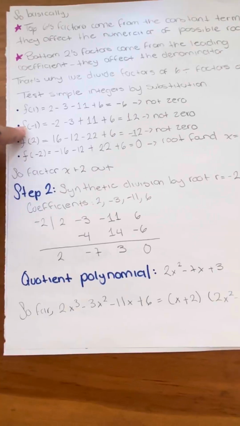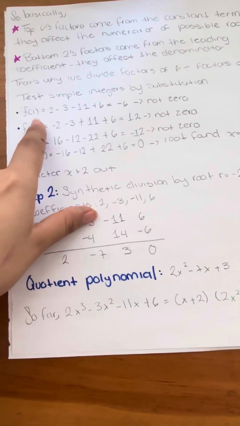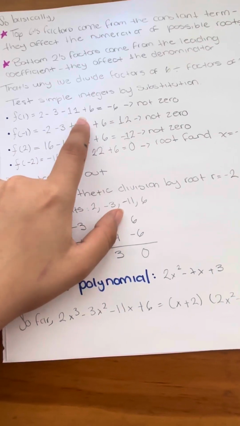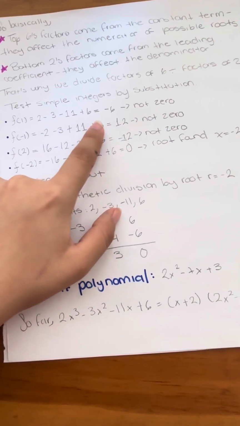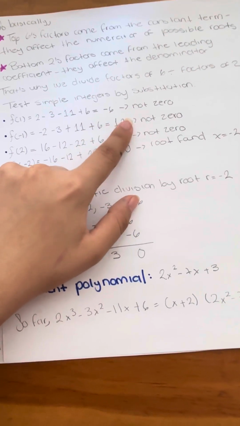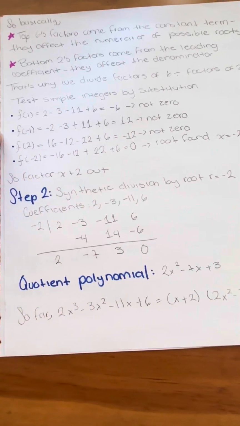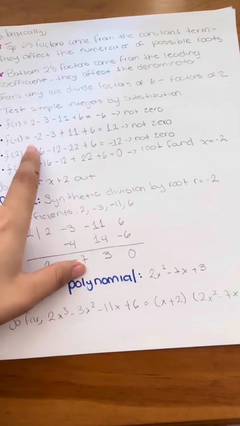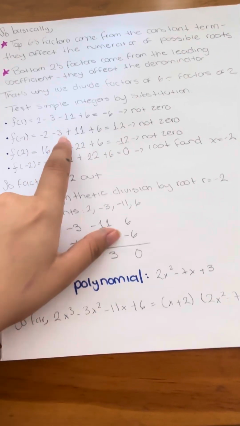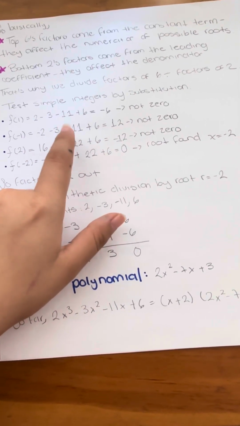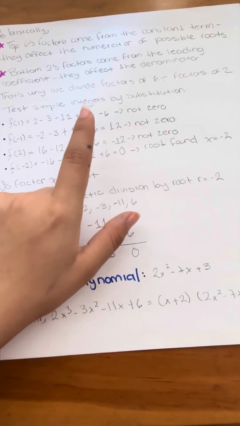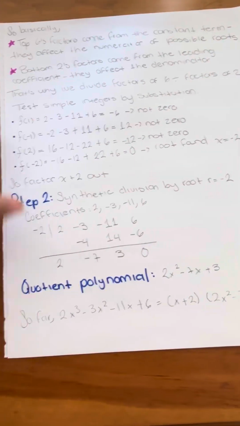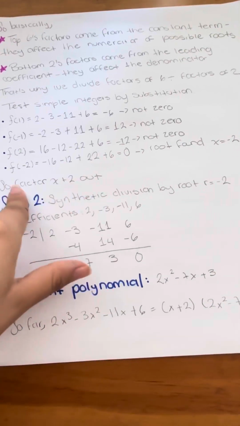So first we use f of 1, and then we have 2, negative 3, negative 11, plus 6, which gives us 6 and not a 0. So this number doesn't work. Now we use negative 1, and it will give us negative 2, negative 3, positive 11, and positive 6, and that gives us 12, and it's not a 0, so therefore it doesn't work.